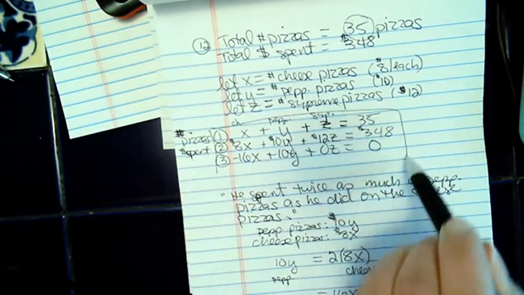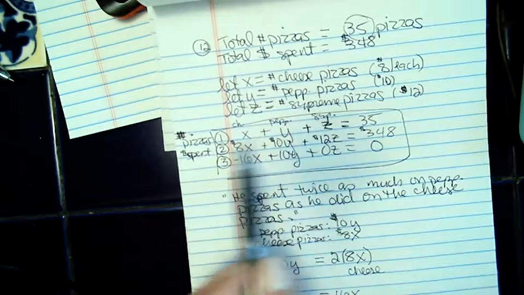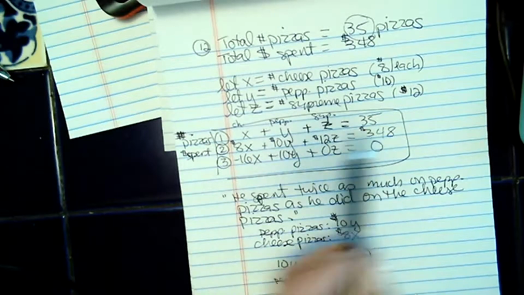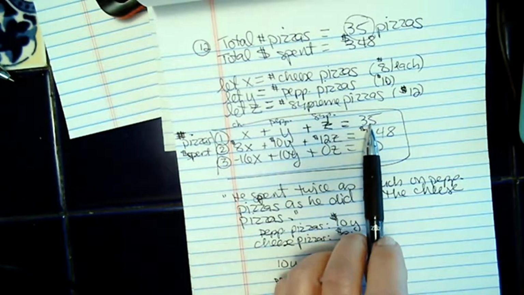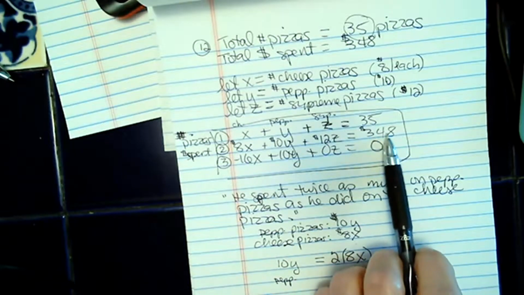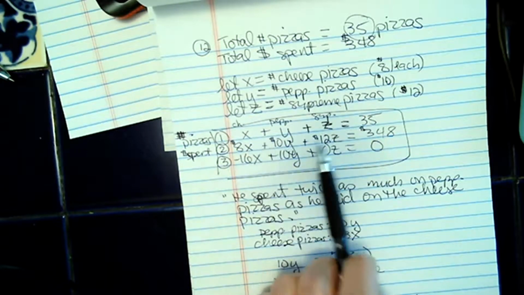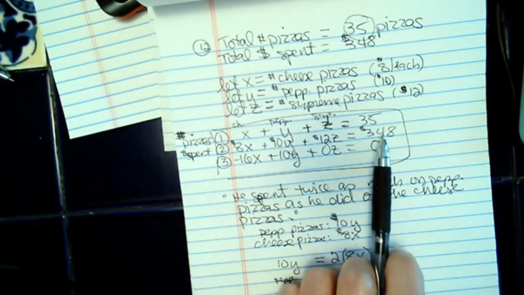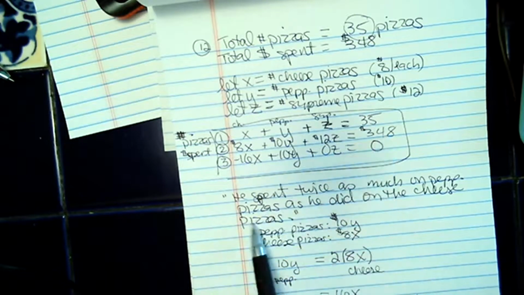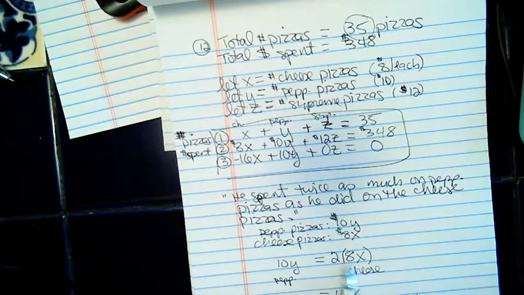So on this one, the first two equations are easy. Count up the total number of everything and just add your letters together to equal the total. The second one is the total money. You have to take the price times the amount of each individual type of item, make it equal the total amount. And then you have to be really careful on this one to figure out which side got doubled. Okay, we have to double the cheese pizzas to make it equal to pepperoni. So that's where the 16x came from. Then we had to move it over here.